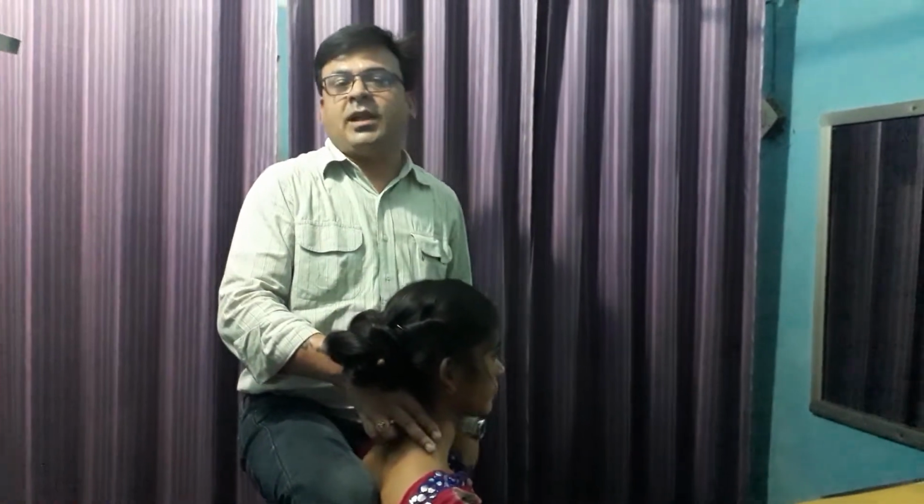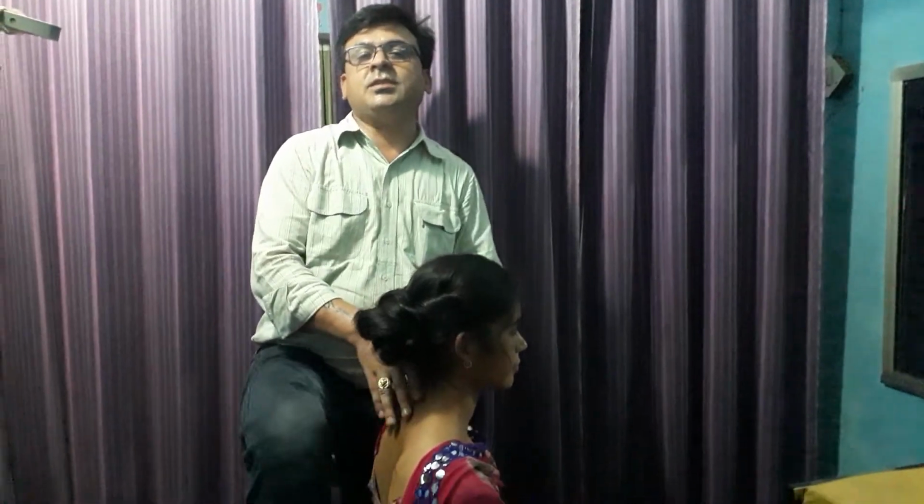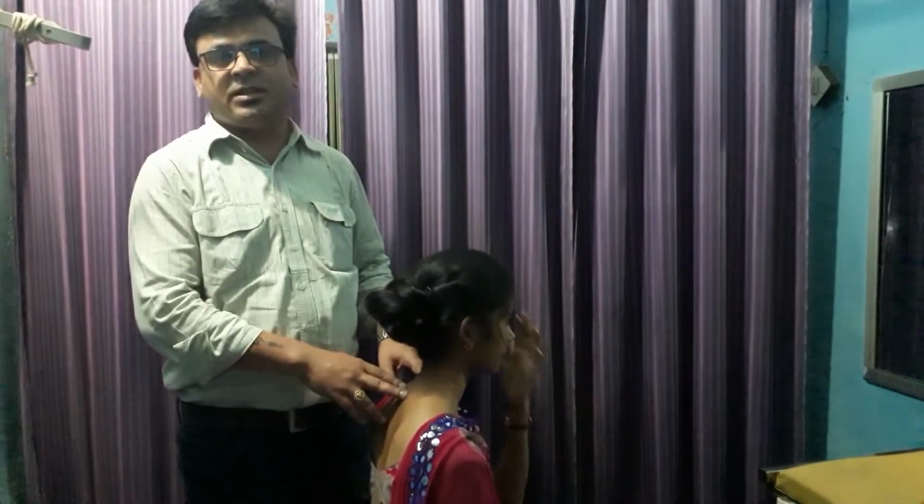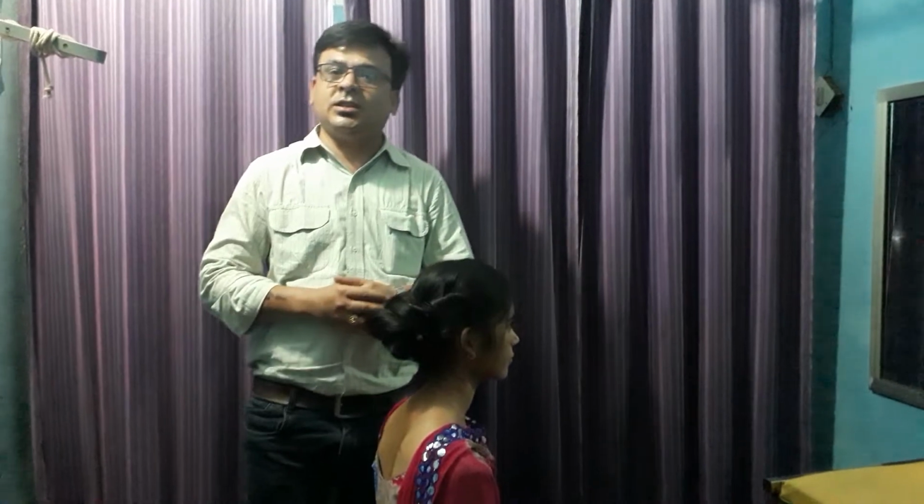These are the 3 mobilizations: C0, C1, C1, C2 and C2, C3. For performing C2, C3 mobilization, first we rotate the head, after that bend and slightly extend, and performing the extension, the mobilization is perfect.